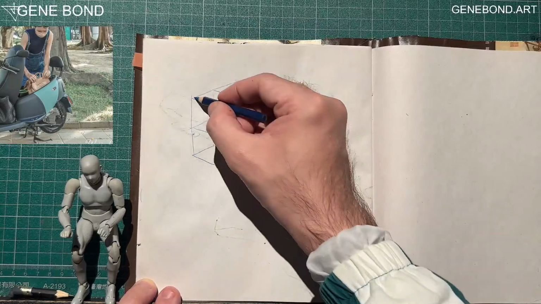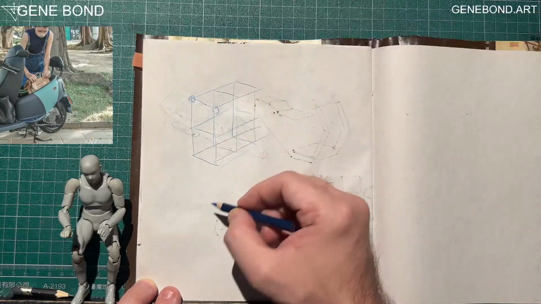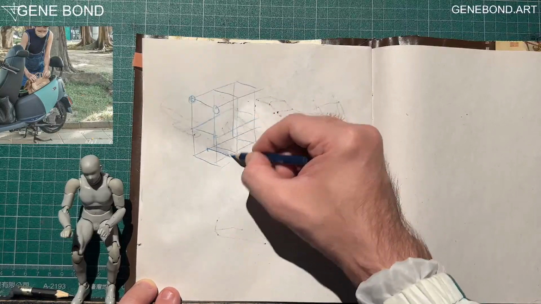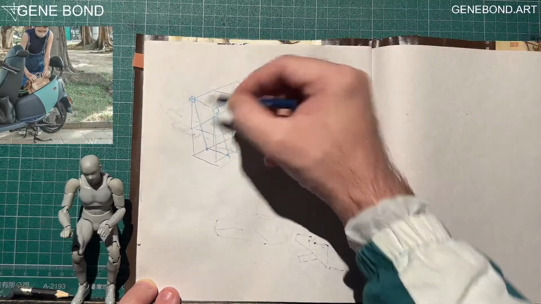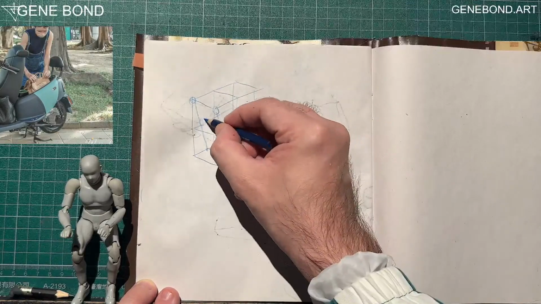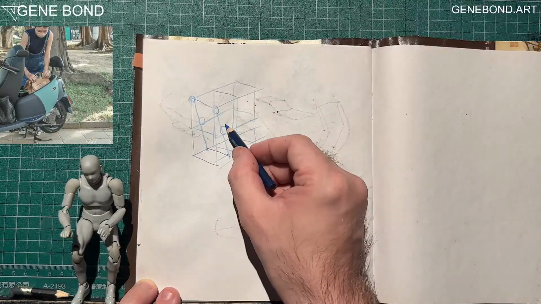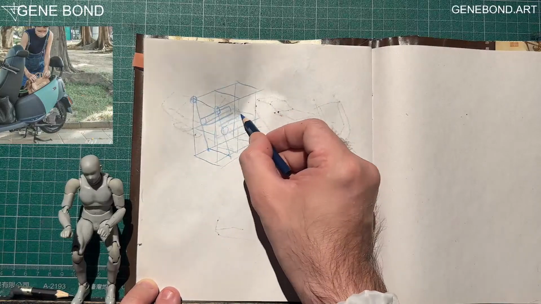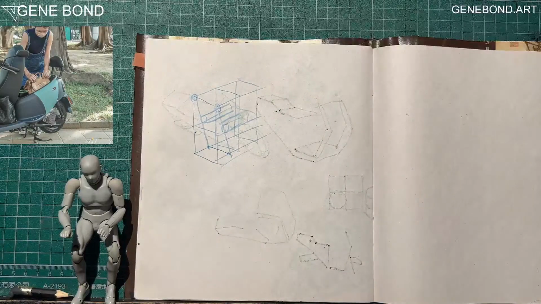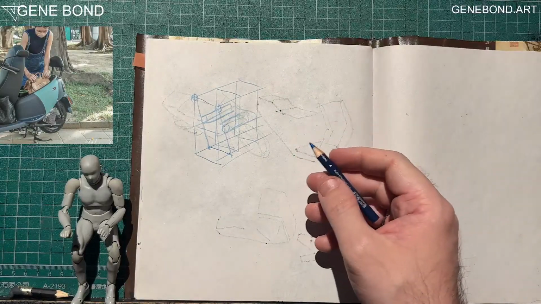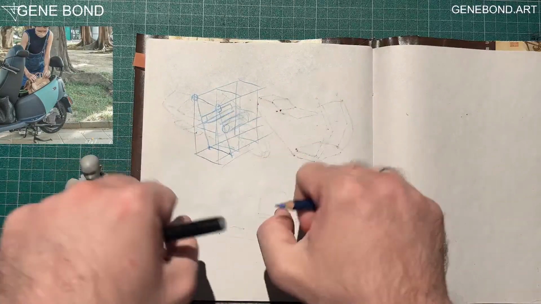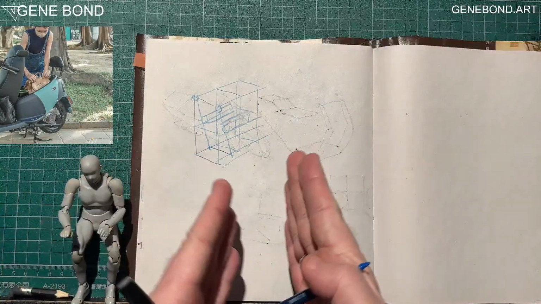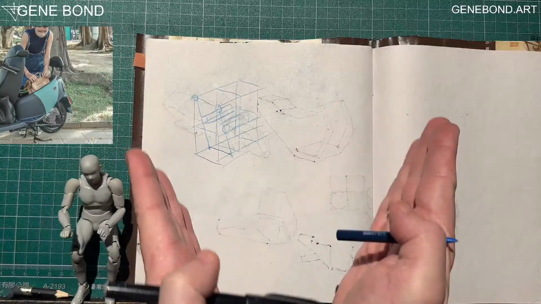So here we have the handlebar, then we have an angle for the knees. You see the knees are kind of in the middle, right? And again, you don't need to follow it 100%, because hands can be a little wider, legs can be wider or closer, you can change the angle a little bit.